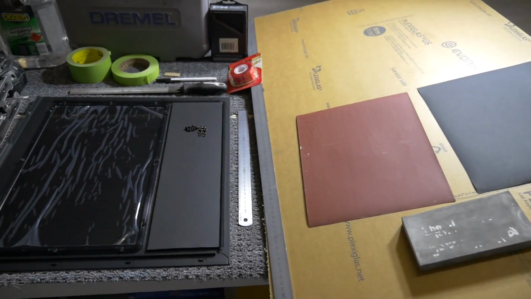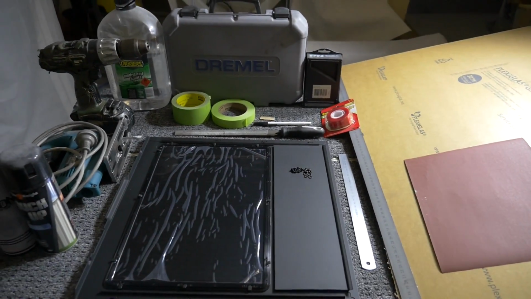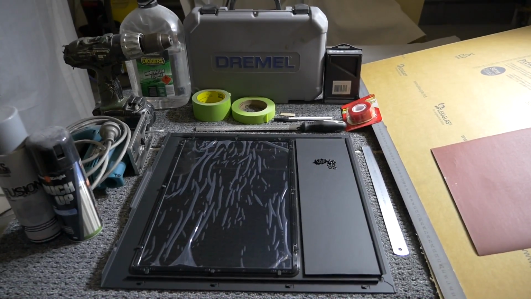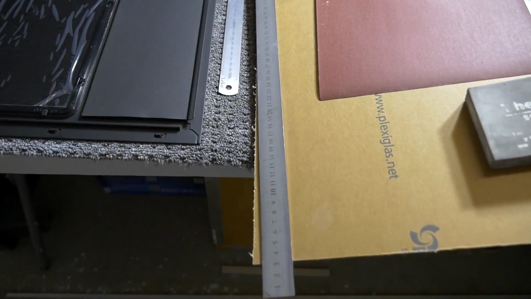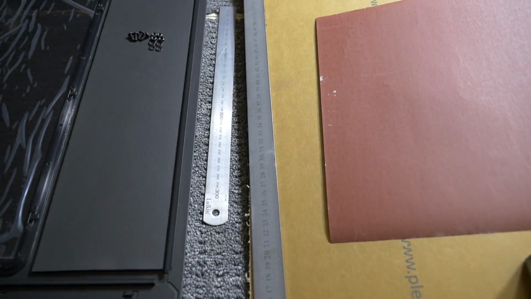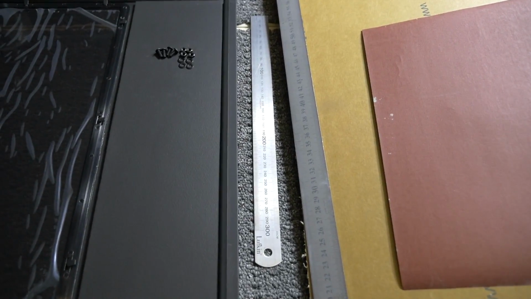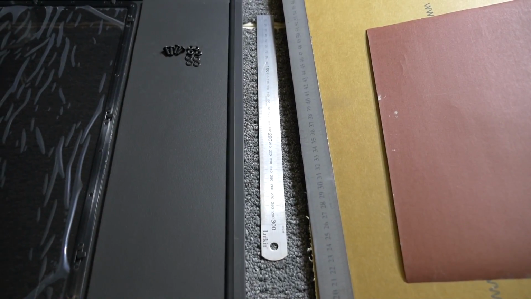Let's start with the tools and materials you are going to need for this mod. I'm going to put links in the video description to all of this. First of all, you're going to need a 1 meter ruler, and these stainless steel rulers are best. I also like to use a smaller ruler at 30 centimeters.